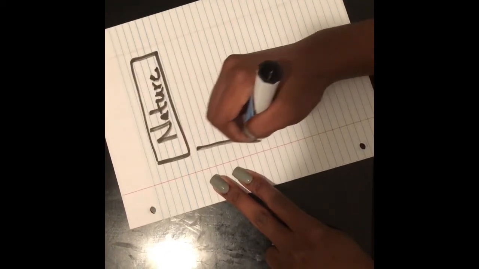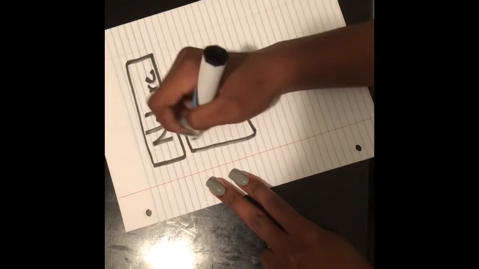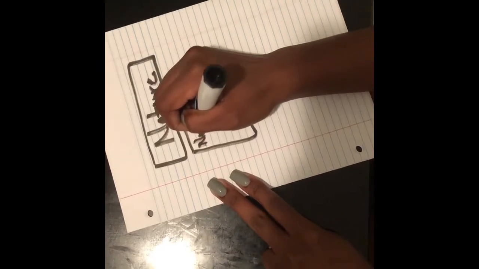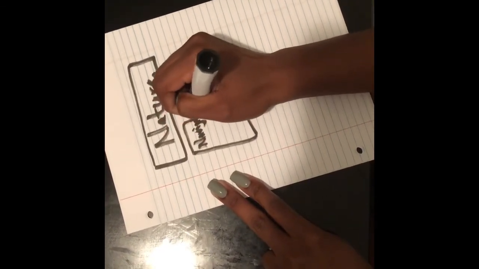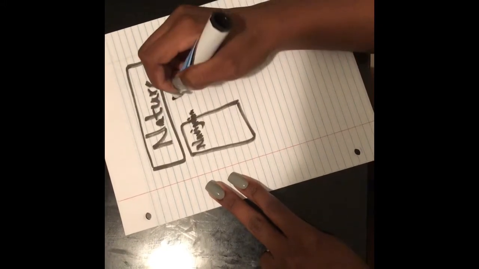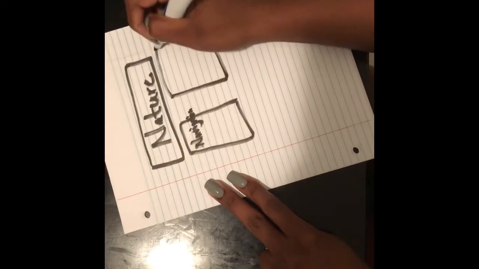Then we will go on to our navigation bar. And next, we will have our home page.